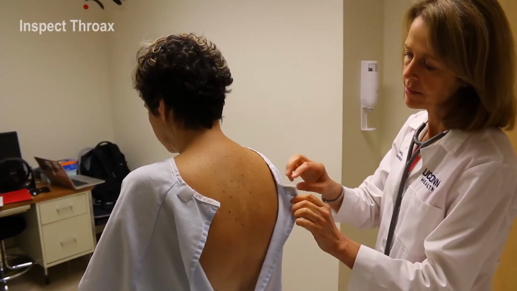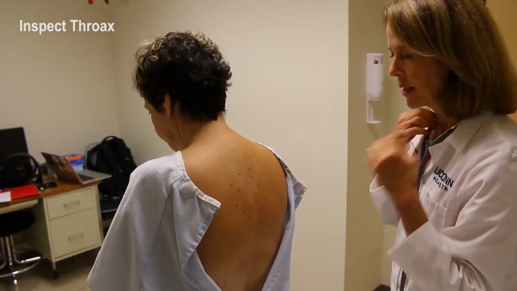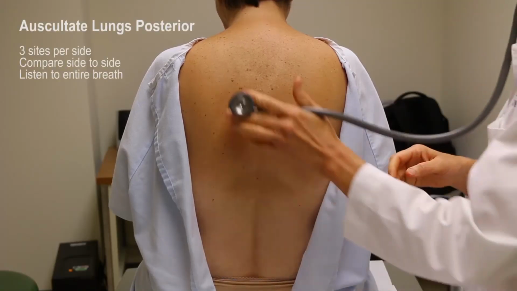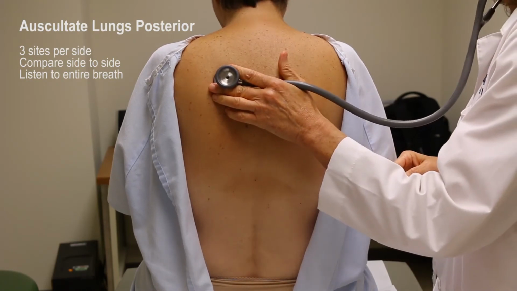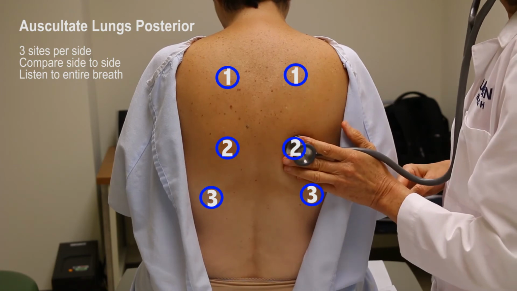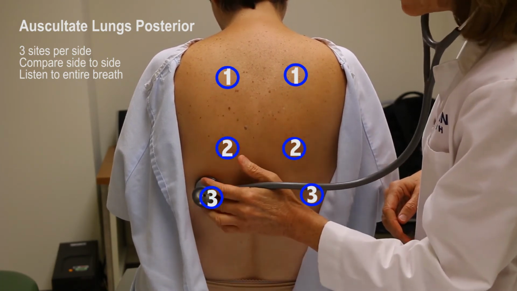I'm just going to check the skin on your back. Have you noticed any changes there? No. Okay. And now I'm going to listen to your lungs. I'm going to ask you to take a deep breath through an open mouth. In and out. Good. These are the 3 spots, one on each side, for the lung fields that we'll be listening to. Make sure you check side to side for symmetry before moving down.